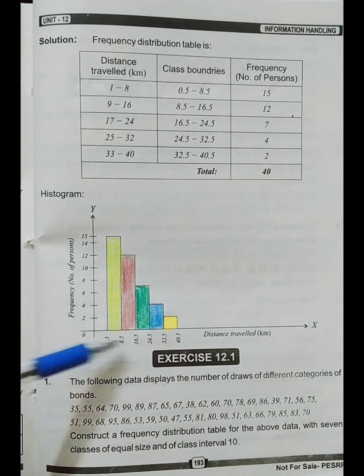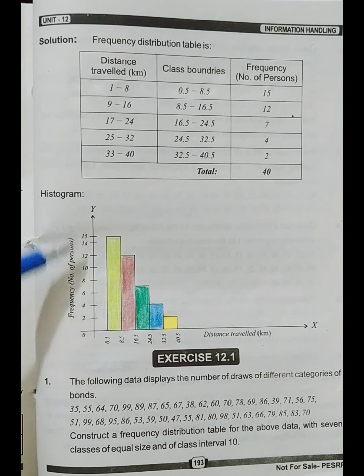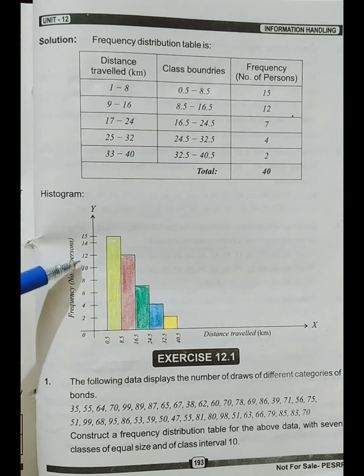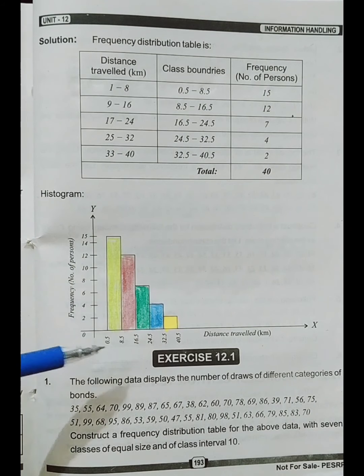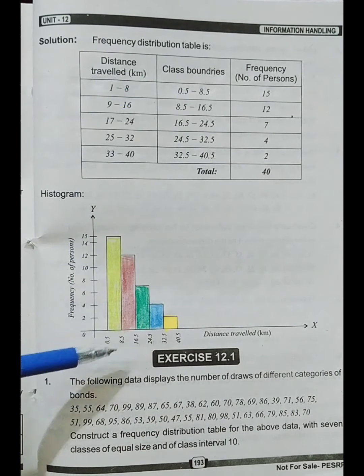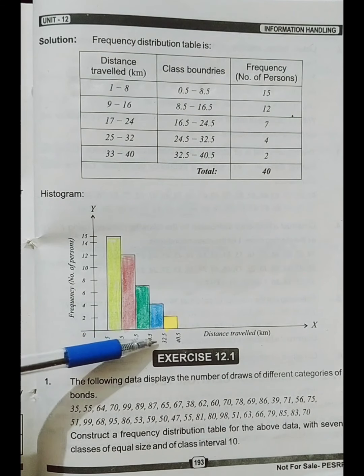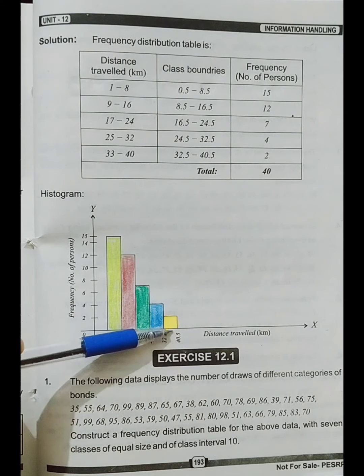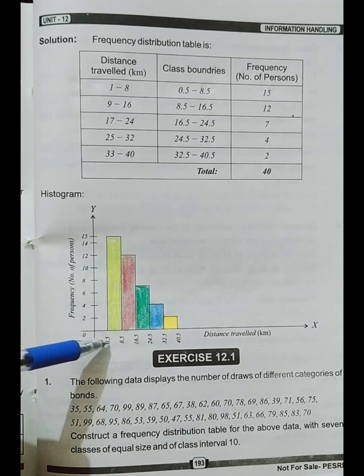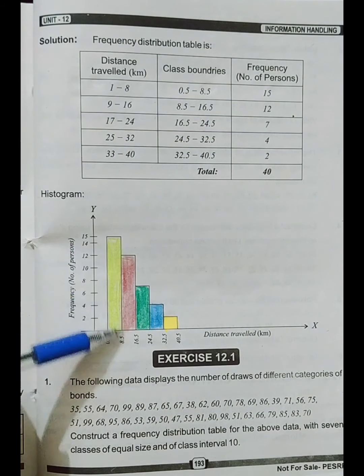So in x-axis we mark class boundaries and in y-axis we mark frequency. So the frequency starts from 0 to 4, 6, 8, 10, 12, 14 and 15. And the class boundaries are 0.5, 8.5, 16.5, 24.5, 32.5 and 40.5. The first class boundary is 0.5 to 8.5 and the frequency is 15. We mark 15 and draw a bar.